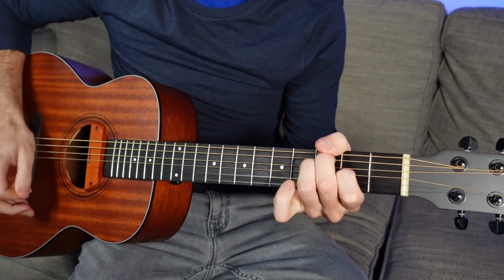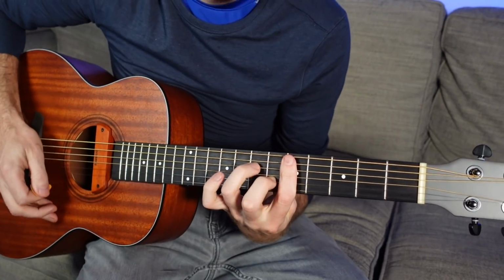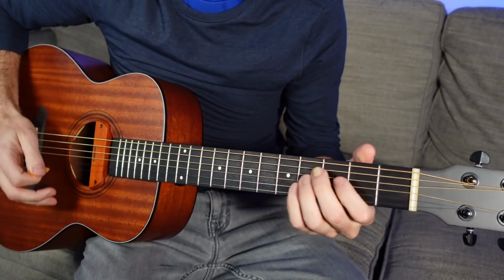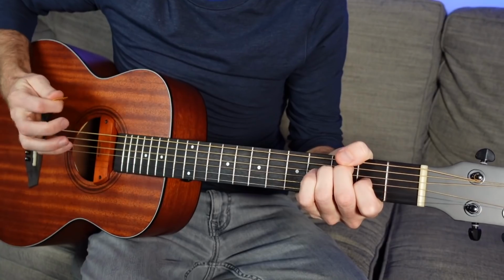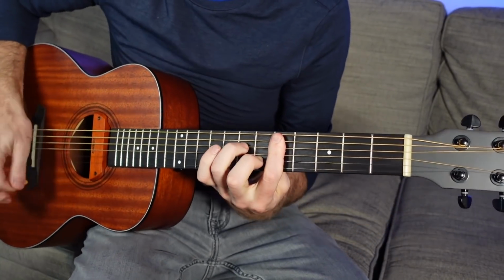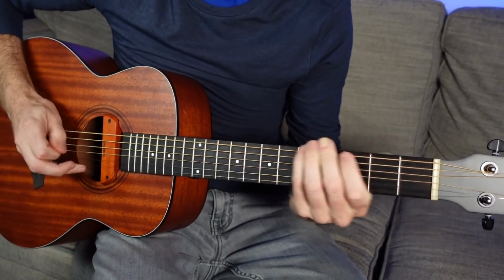And then after that, this is gonna be our F major representative chord, okay? So D minor, C, B flat, F. I'm getting a down and up. Now what I'm doing is I'm gonna spell out or outline that F major chord.